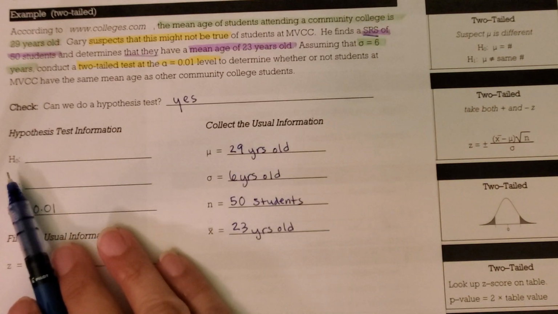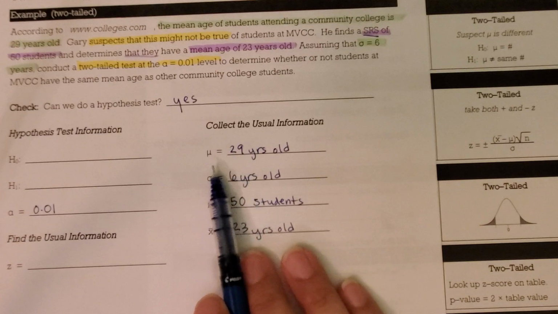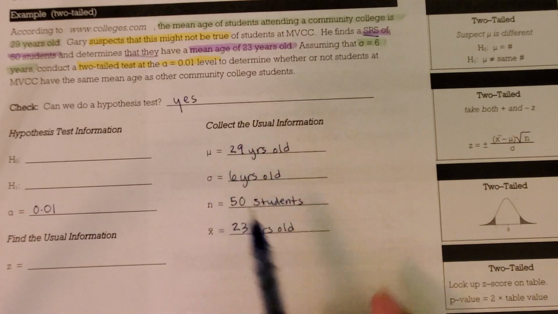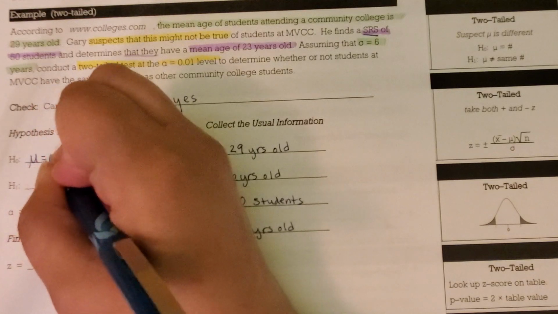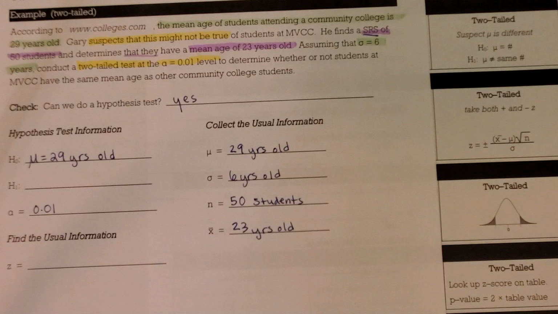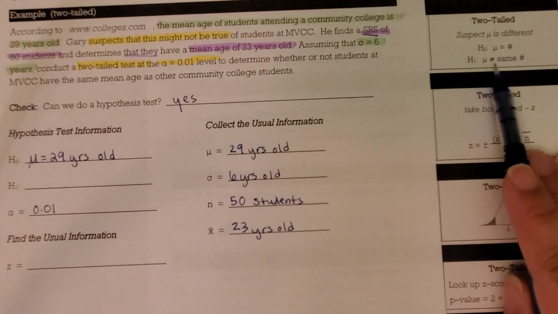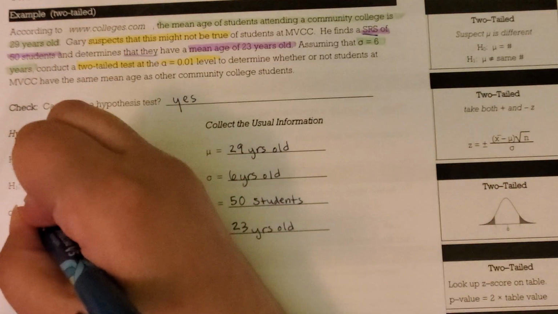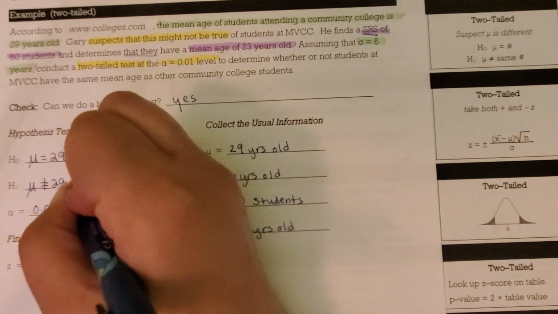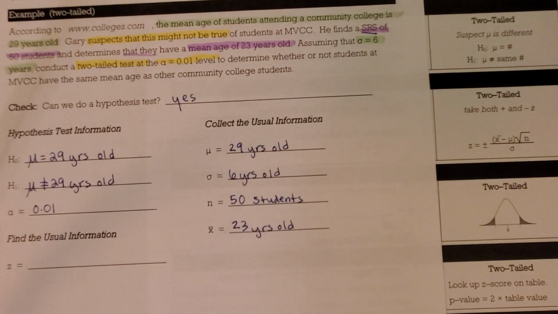So our null hypothesis is going to be the claim that's being made about community college students in general. That's what we summarized as mu over here. So whatever you summarize as mu, that's going to be your null hypothesis. So I'm going to say mu is 29 years old. And because our alternate hypothesis is for a two-tailed test, that means that mu does not equal that number. So mu does not equal 29 years old. Okay, so that's us stating our hypotheses.